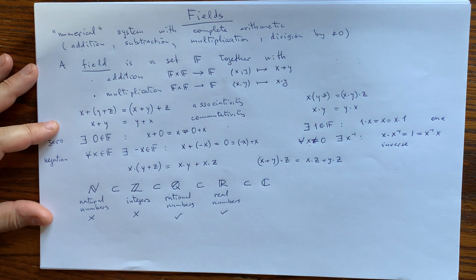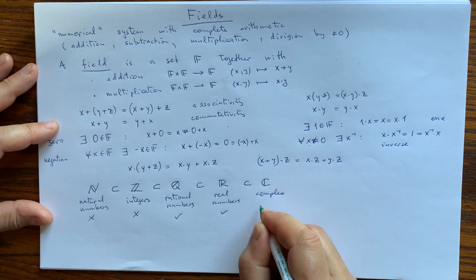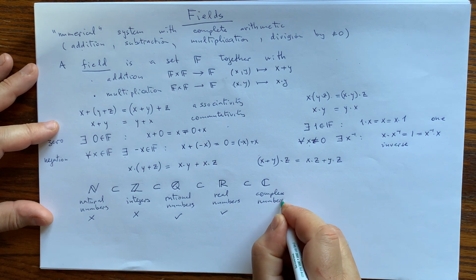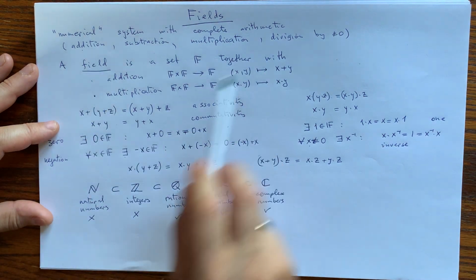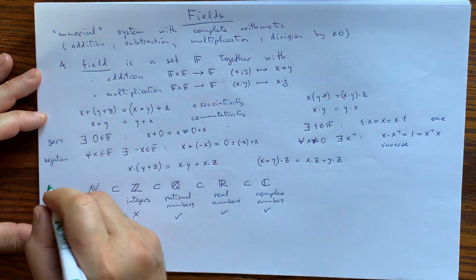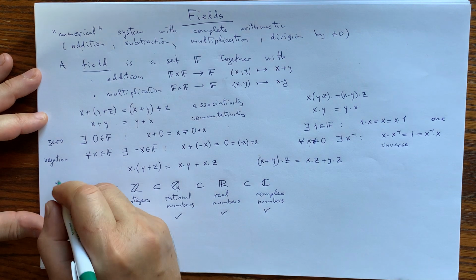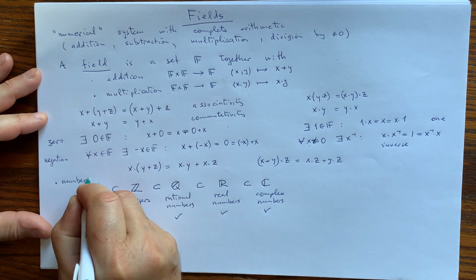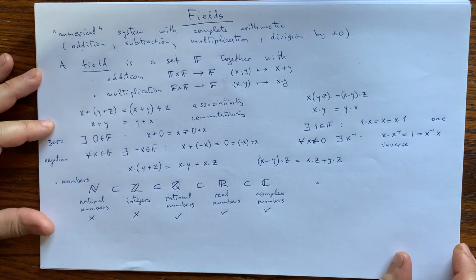If we want to add solutions of all polynomial equations, we will end up with what are called complex numbers. They will still be a field, still having all four arithmetic operations possible. These are all, in the same way, numerical examples. There are more interesting ones, depending on what your interests are.